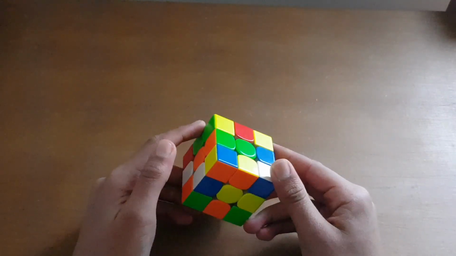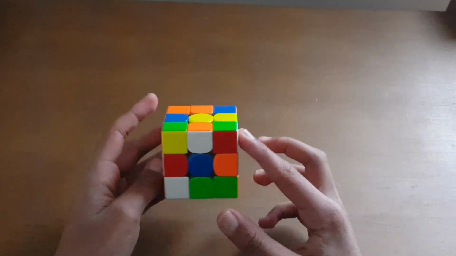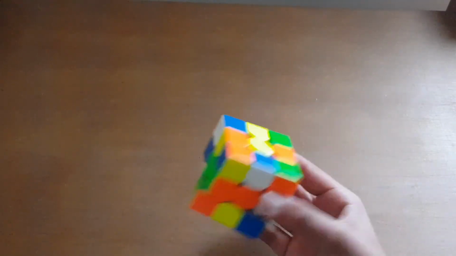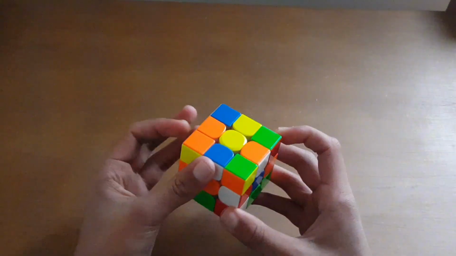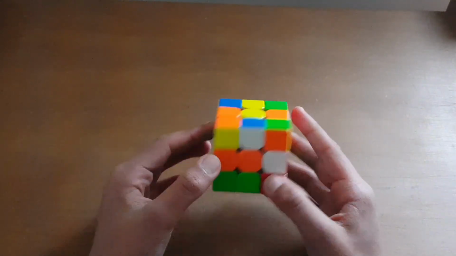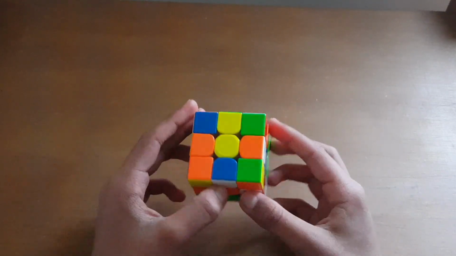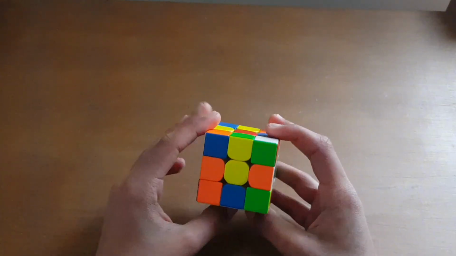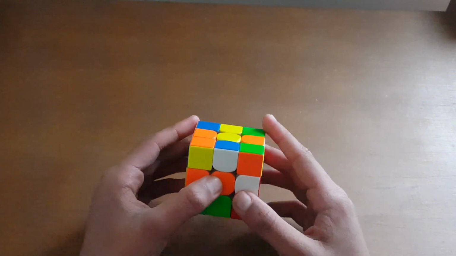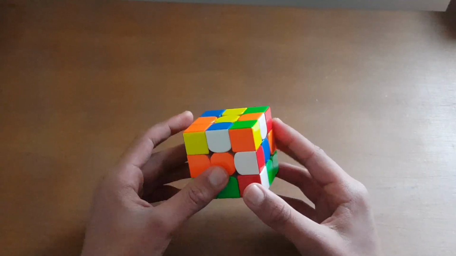So on yellow I see this pair, on white I see this block, and this edge is actually solved. So if I did a D2, then this would be solved. So I am going to do this. So I can also predict my second pair here. It's going to be this pair. So I'm going to do D R prime D, wide R U wide R prime, then R prime.